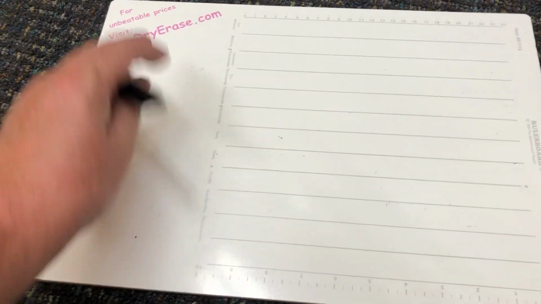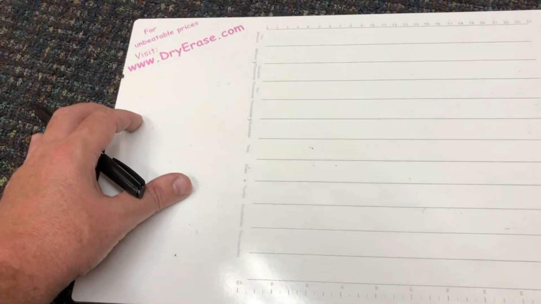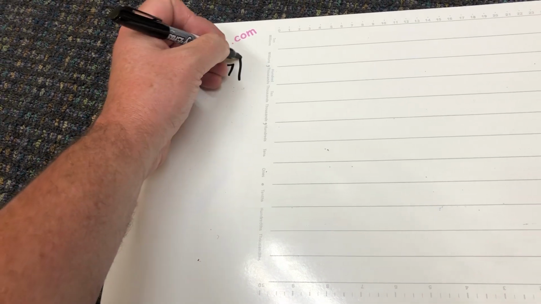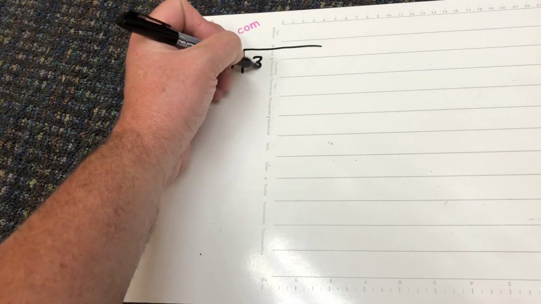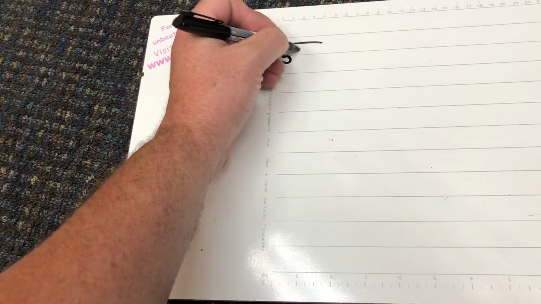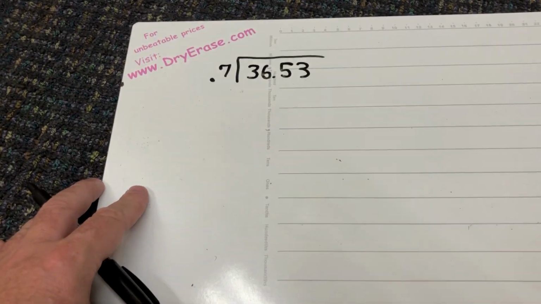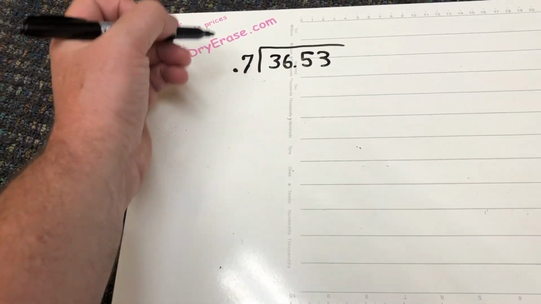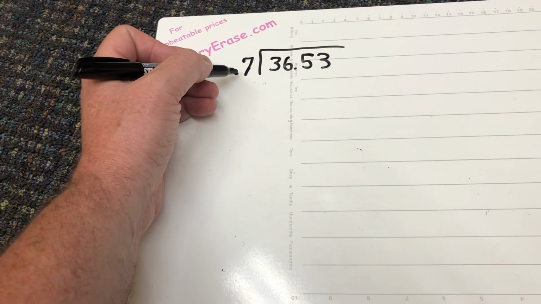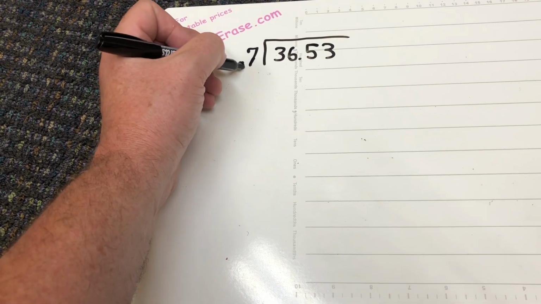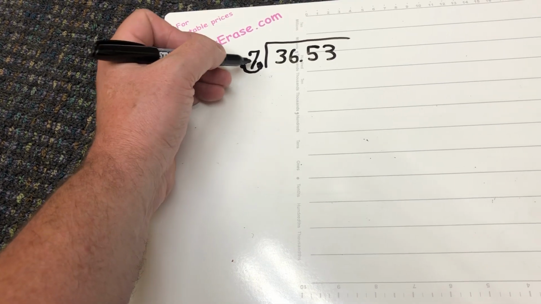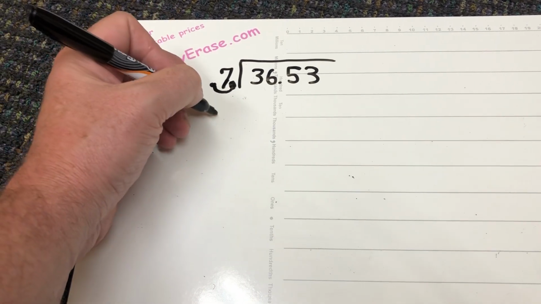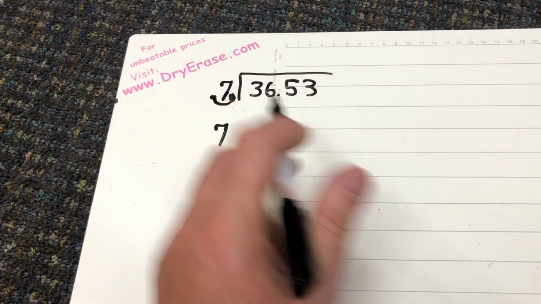So first of all, let's look at this one here. We're going to say it's 7/10 going into 36 and 53/100. We're going to follow those same rules of divide, multiply, subtract, bring down. But the first step told me I had to move the decimal in the divisor all the way to the right. So this is my divisor, the number I'm dividing by, and I'm going to take that decimal and move it all the way to the right, and that's going to be 7.